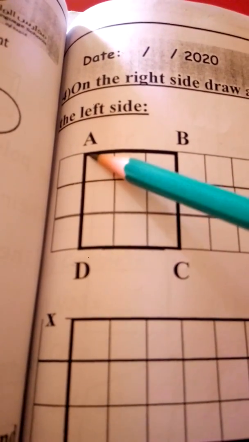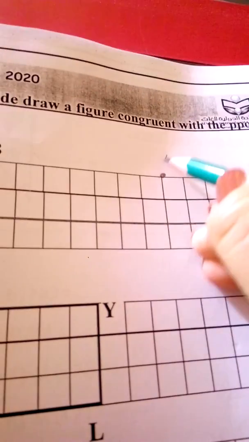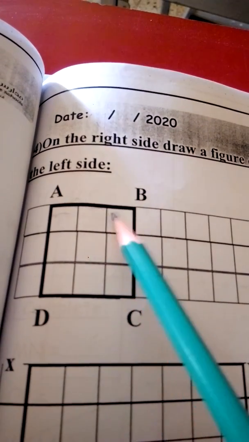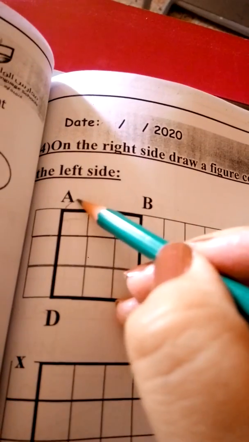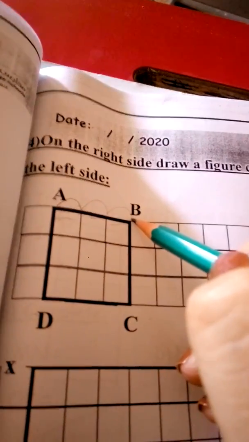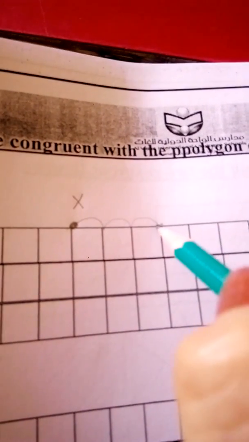طب number 8. For example X. طب what's the distance between A and B? 1 2 3. ممكن ده كده 1 2 3. 3 units is the distance between A and B. يبقى the distance between X is 3 units, 1 2 3. يبقى this Y.